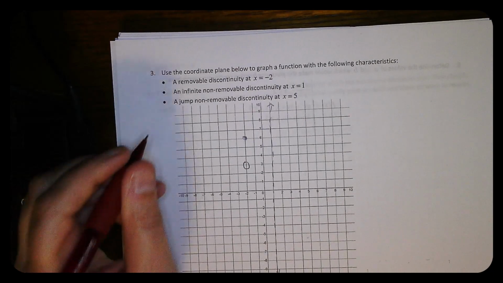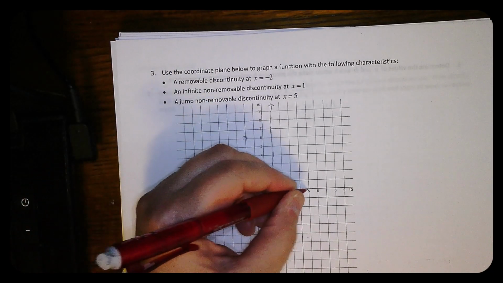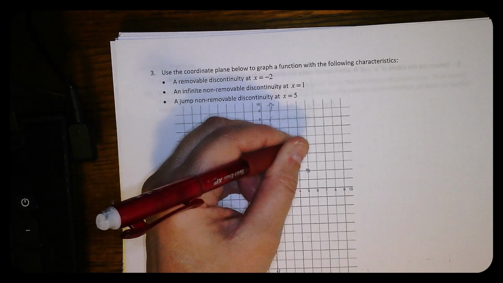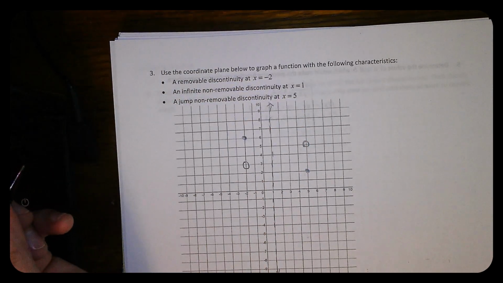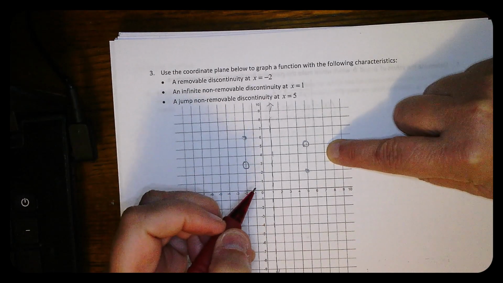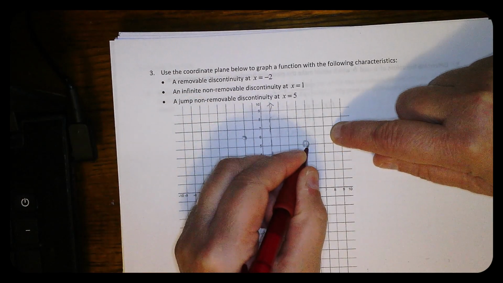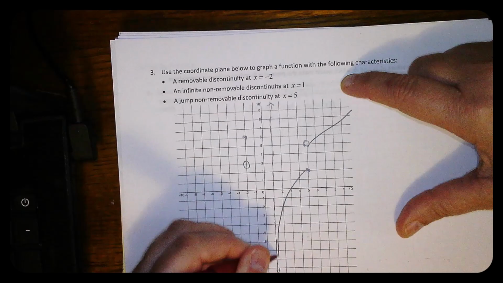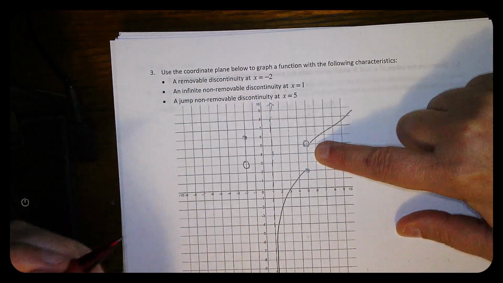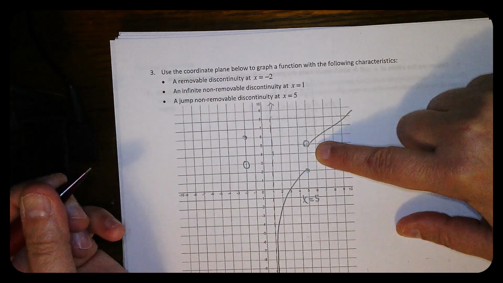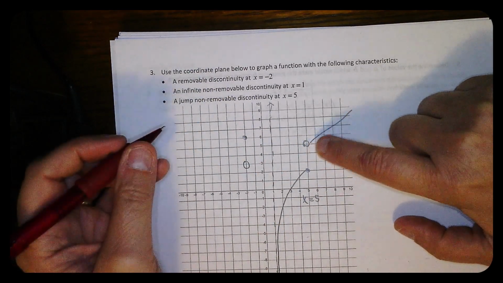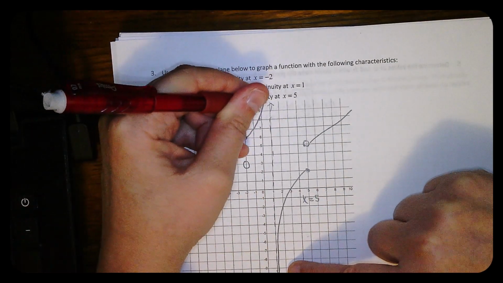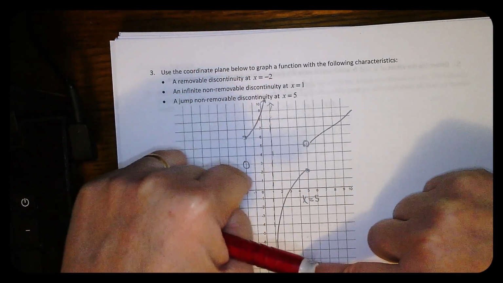And then a jump non-removable discontinuity at x equals 5. So that means the limits are heading to different directions. So I'm going to put something here and something here. Okay, so this jump discontinuity at x equals 5 would be something like this. And maybe this goes down to negative. So that's a jump discontinuity at x equal 5. And for the infinite non-removable discontinuity, I've already got this, and I'll have this one go in the opposite direction towards positive infinity. They could go in the same direction, but then it would mess me up here.